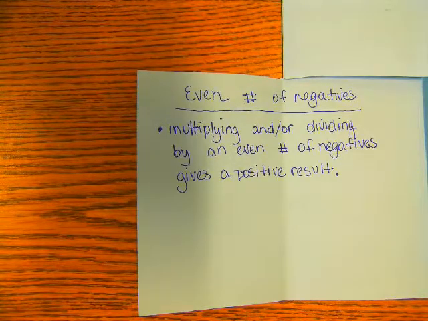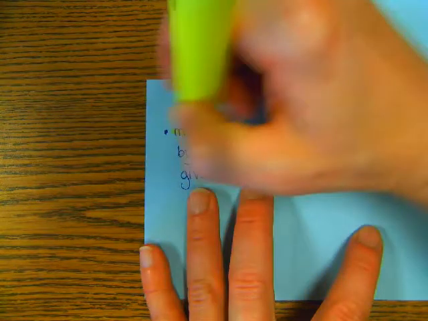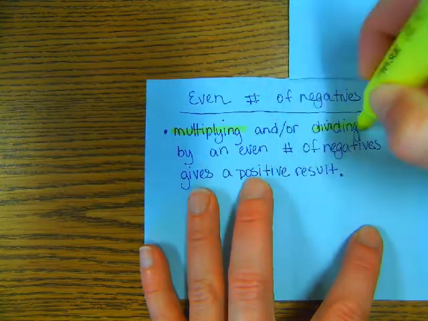So if you do have a highlighter, the first thing we're going to say is that this is for multiplication or division.